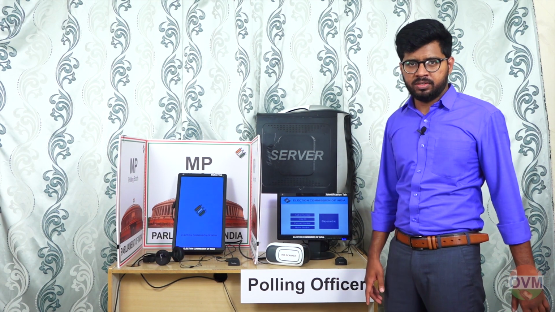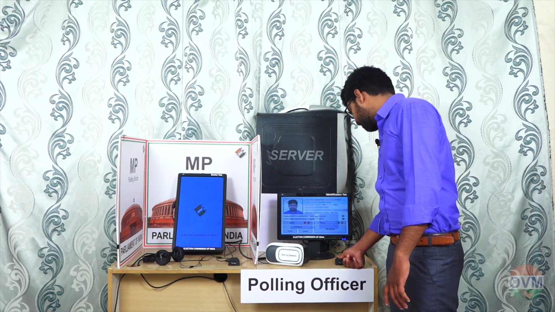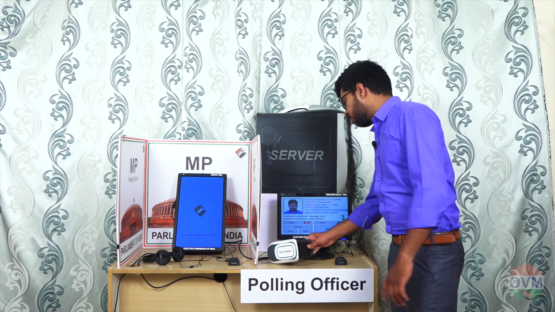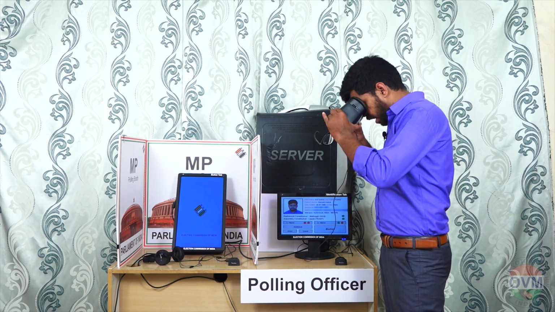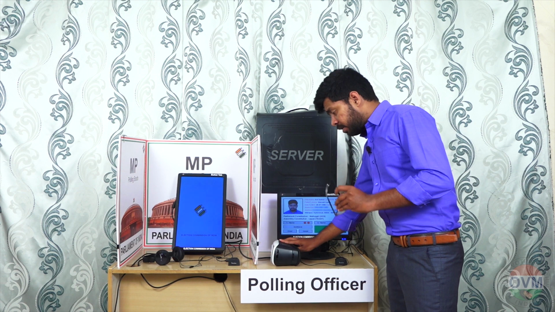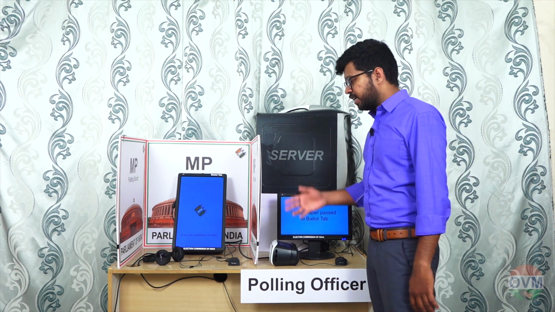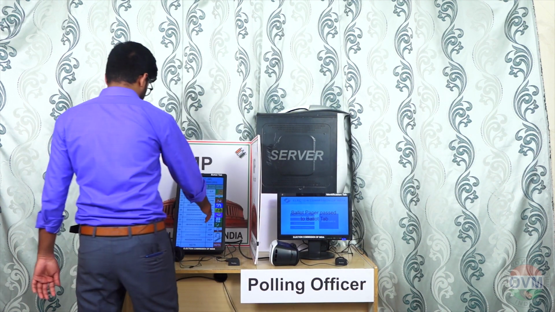OVM voting procedure. The voter has to put his finger on the scanner. Once the finger is scanned, his details will be displayed in the ballot tab. Then the voter has to scan his eyes with the iris scanner. After that, the ballot button turns green. Then the polling officer will hit the ballot button. The next second, the voter's constitutional ballot paper will be displayed in the ballot tab.